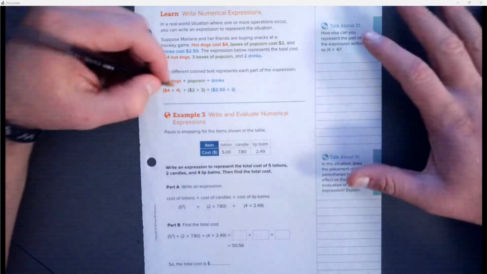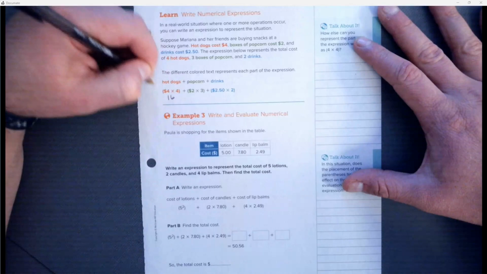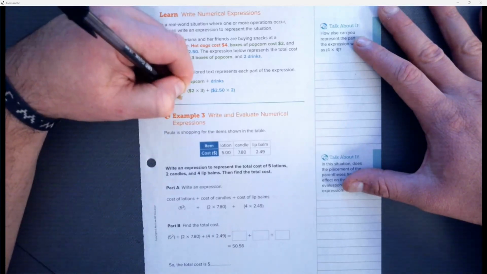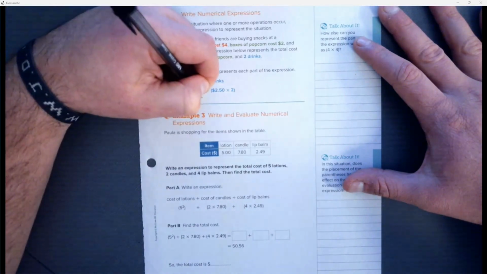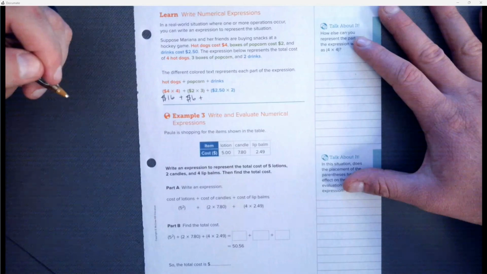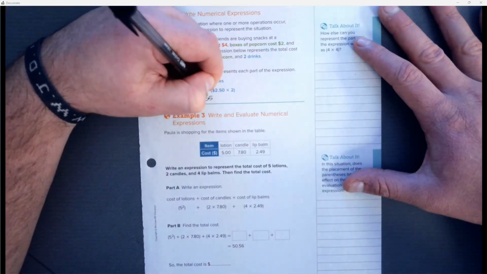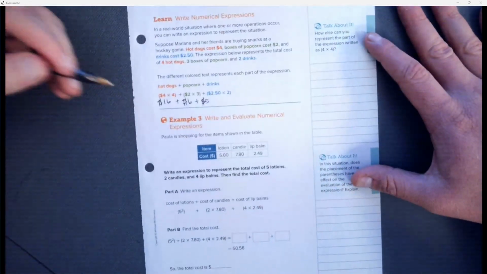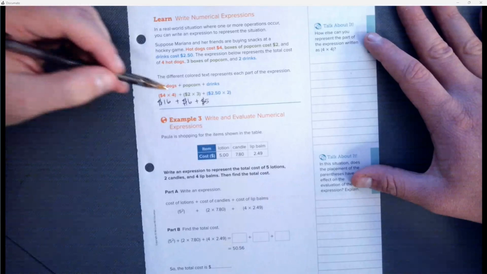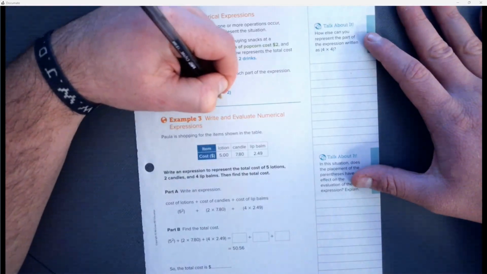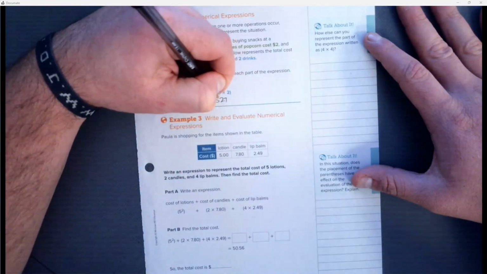4 times 4 is 16. So for the hot dogs, it was $16. 2 times 3 is 6, so the popcorn was $6. And $2.50 times 2 is 5, so the drinks cost $5. 16 plus 6 is 22, plus my 5 is 27. So the total cost was $27.